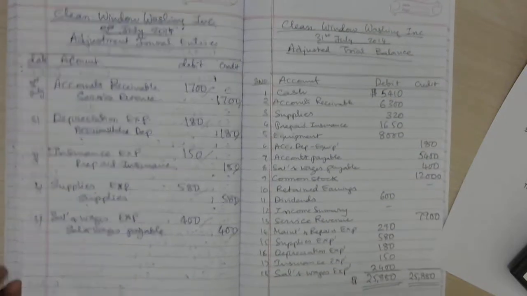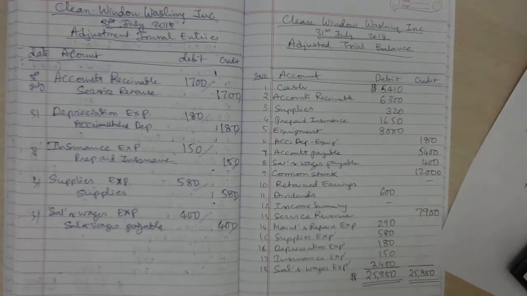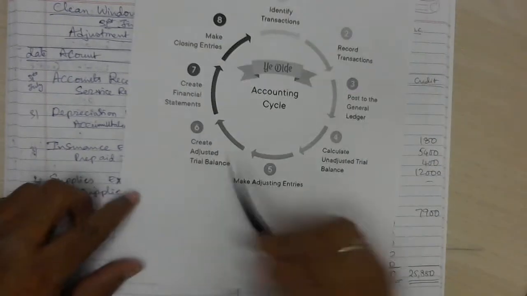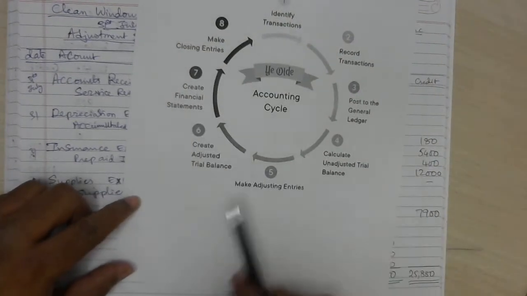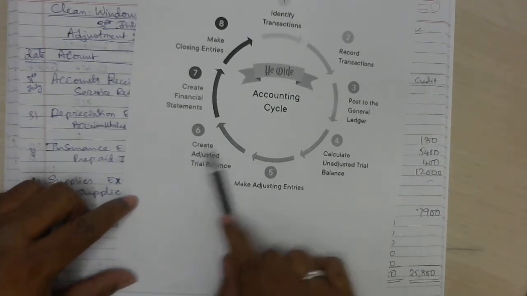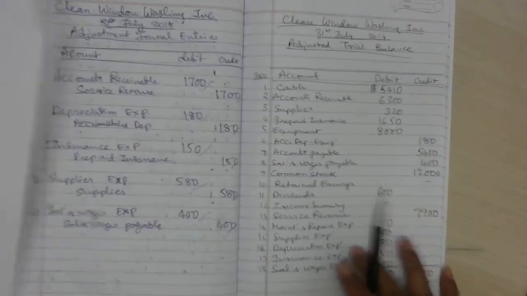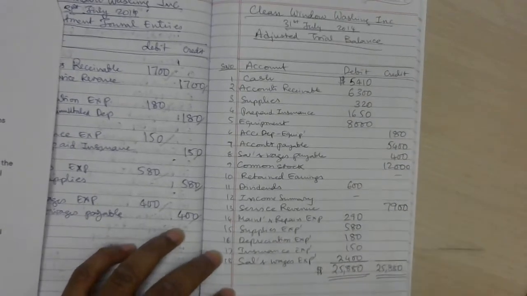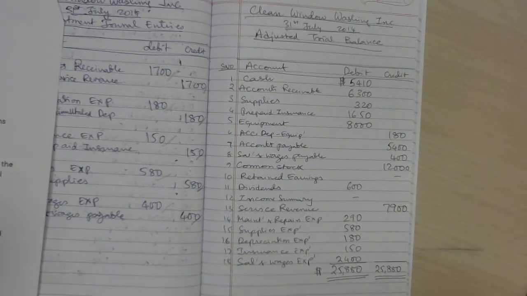Hello everyone. Welcome to part 5 of this video, where we are going to see the creating of financial statements. Just before this video, in the previous part 4 video, we created the adjusted trial balance, and this is the adjusted trial balance you see on your screen. Using this we can make simple financial statements.